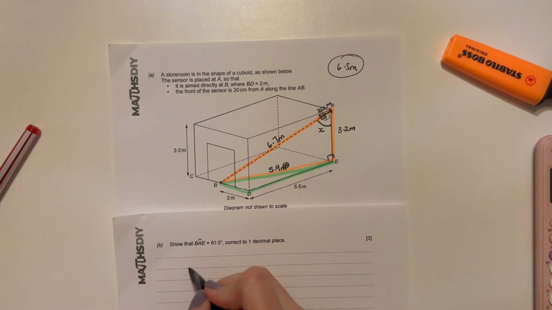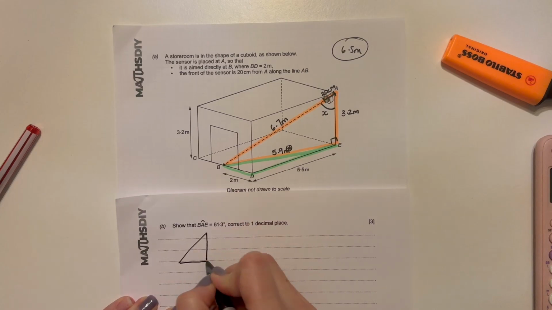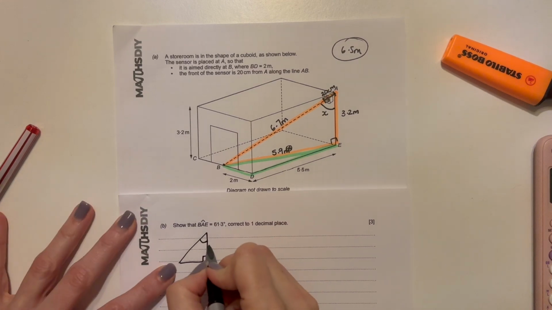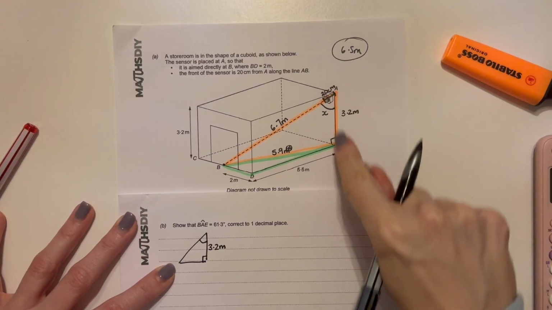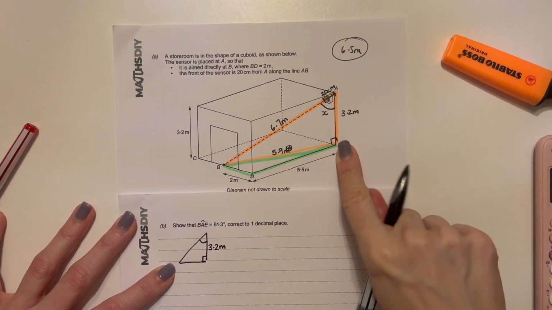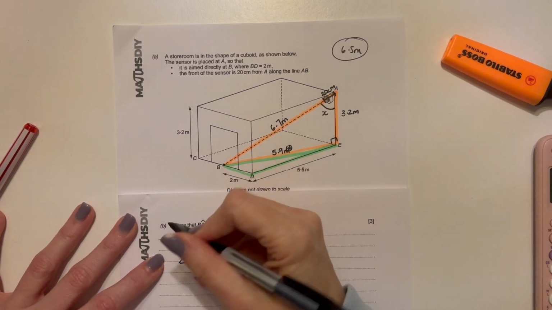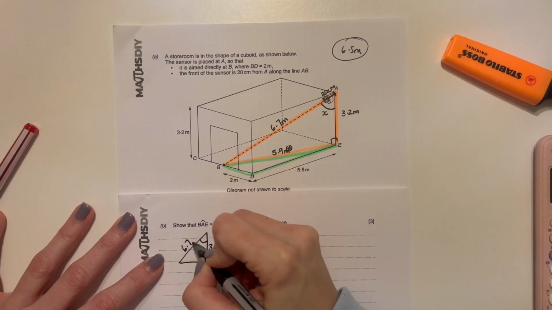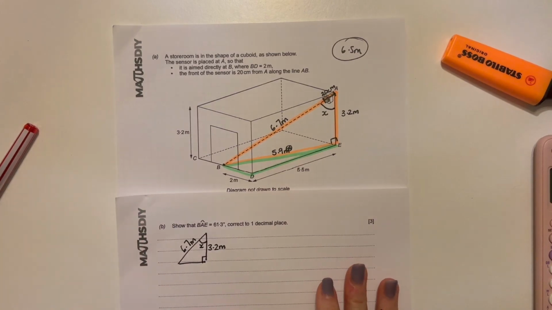Okay, so I'm going to draw it out on my little bit of paper so we can visualize. Now I can use any of my measurements. I'm going to use 3.2 meters because I know that that is correct, because that's not one of my lengths that I've worked out. I'm actually going to go with the 6.7 on the diagonal. Okay, and then we're going to work this out. So this is our trigonometry.